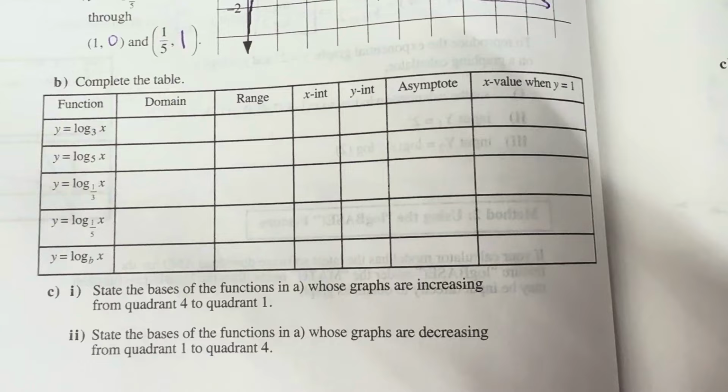So let's go to window, and it says here, x min -1, x max 11, x scale 1, y min -4, y max 4, and scale 1. And so let's go back, and there, now we've got the nice diagrams. What I forgot was when you've got a base that is a fraction, it's coming in from the other way. That's why I stopped there, because I thought, wait a minute, something's not right.